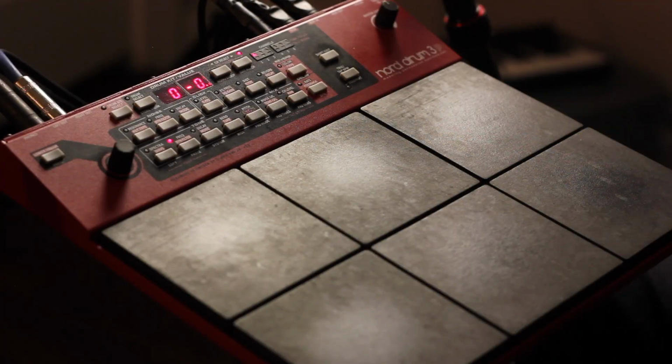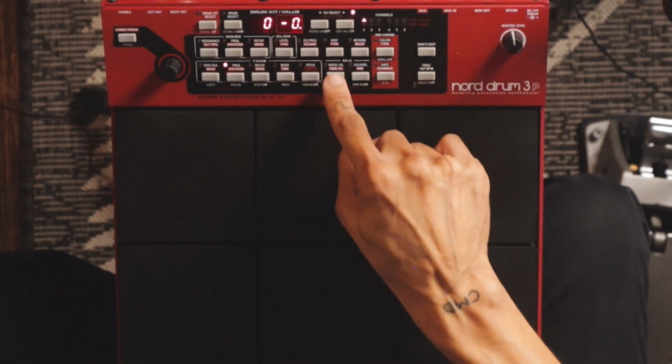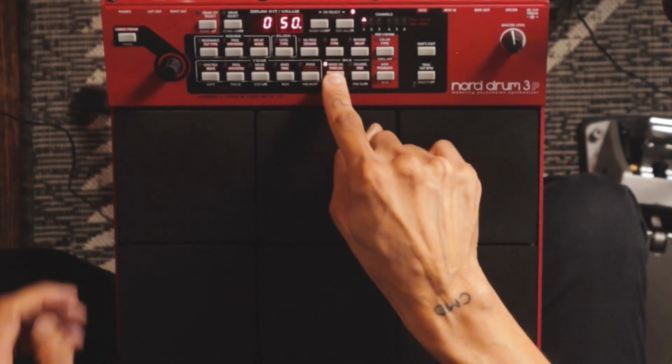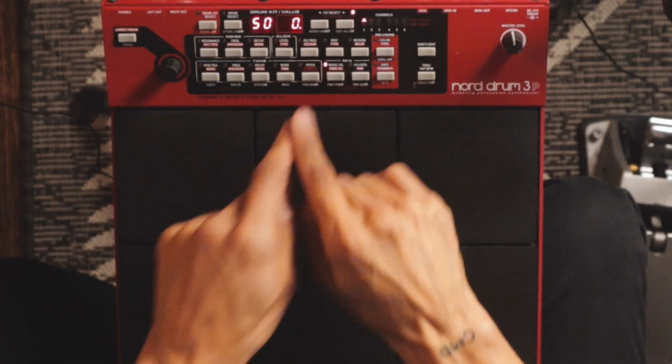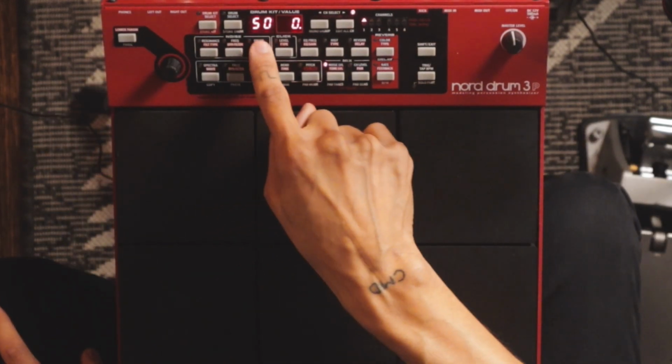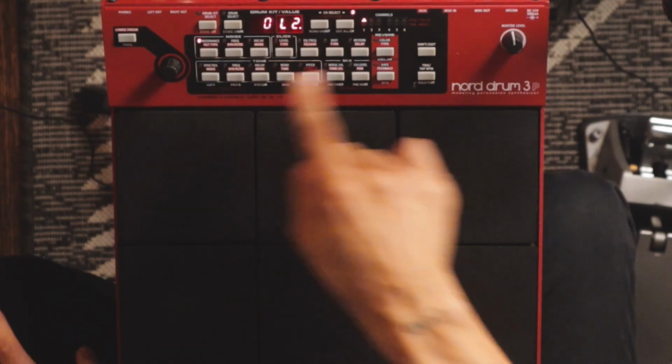Let's go ahead and make our way over to the noise, right? So what I'm going to do is I'm going to go to our mixer here, and I'm just going to hold this down so that I can turn the tone down, and then I'm going to go ahead and turn the noise all the way up. Here is our noise section here, and we have three different functions here.